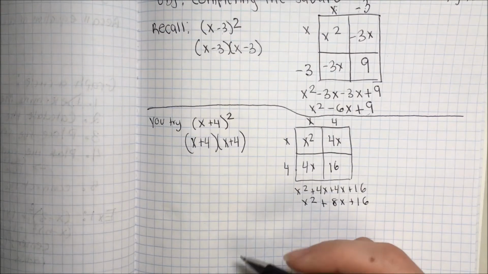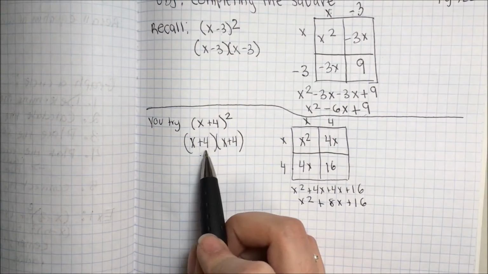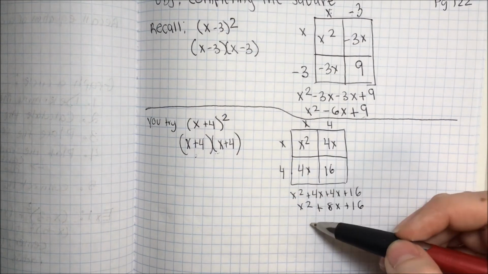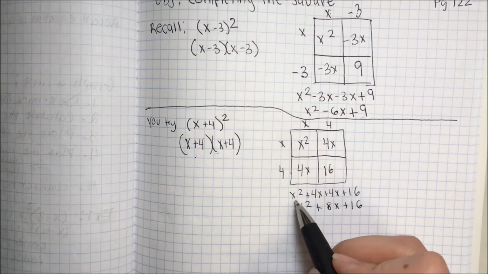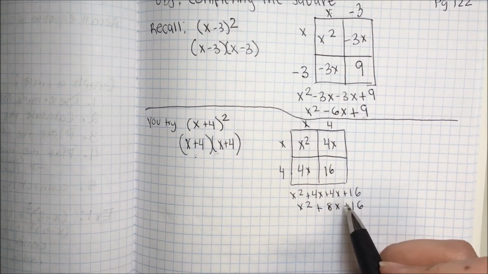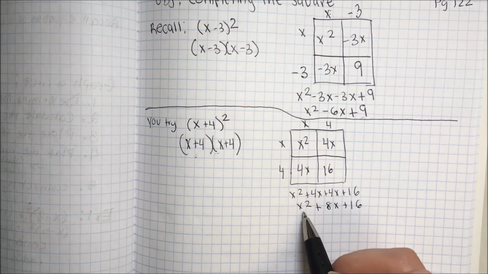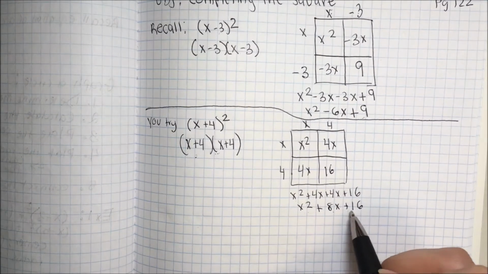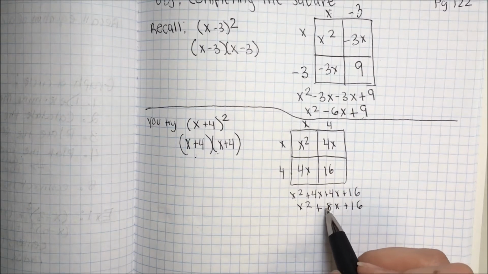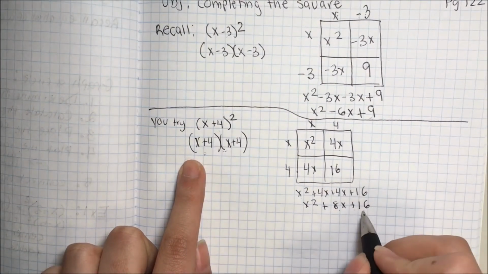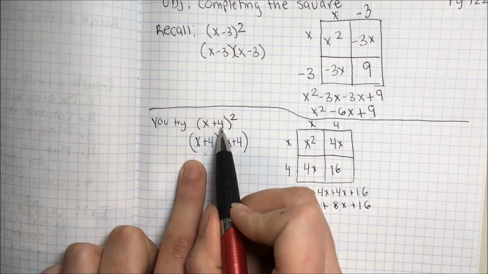So for this example, we should have (x + 4) times (x + 4). So if we put this into our box, we should get out x squared plus 4x plus 4x plus 16, and that becomes x squared plus 8x plus 16. So we should notice to get this 8, we took our 4 and multiplied it by 2, and to get our 16, we squared 4.